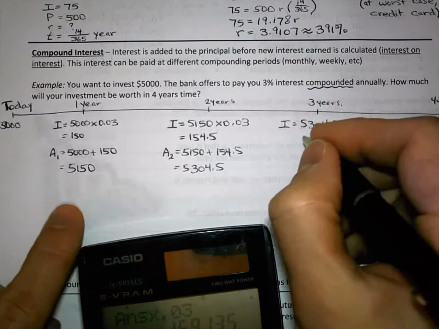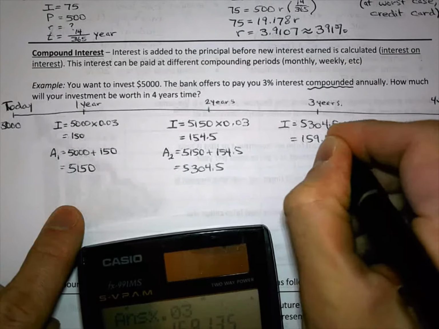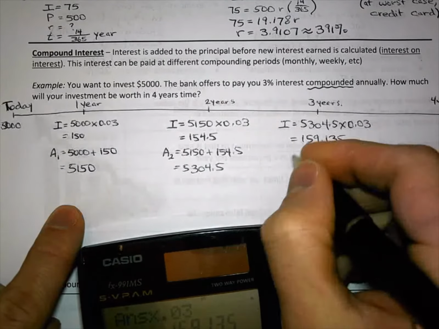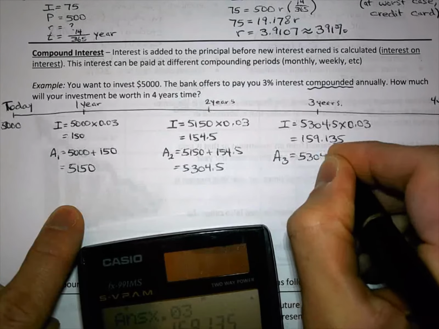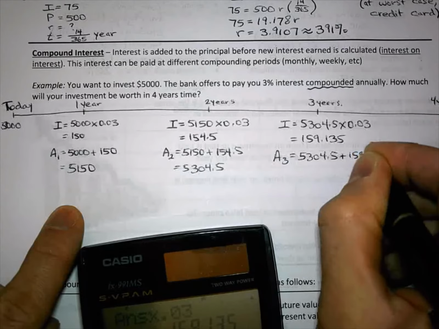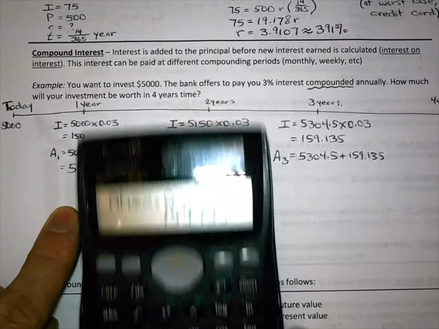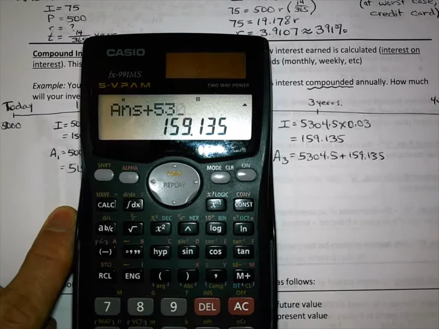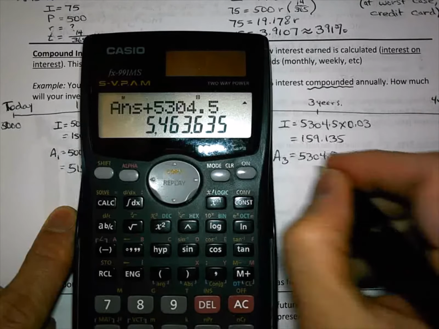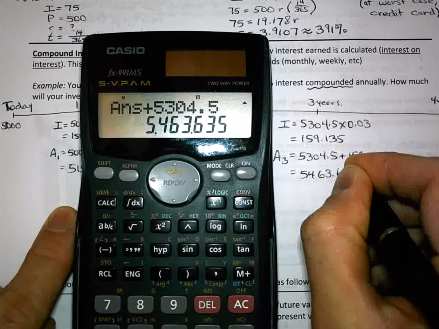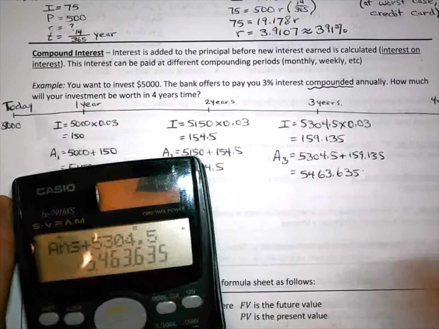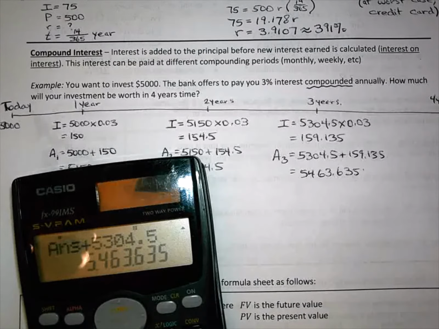I get 159. So I get even more that next year. And now when I calculate the amount in my bank account, I have 5304.5 plus 159.135, and I end up with 5463.635.